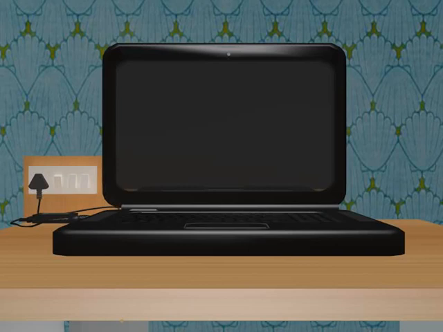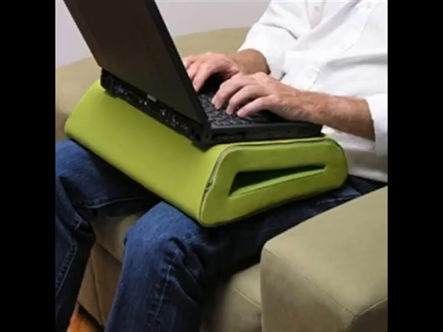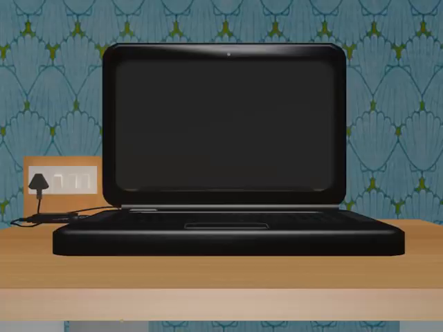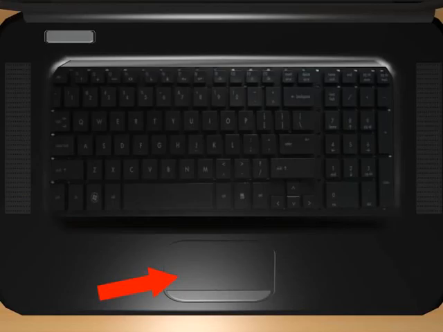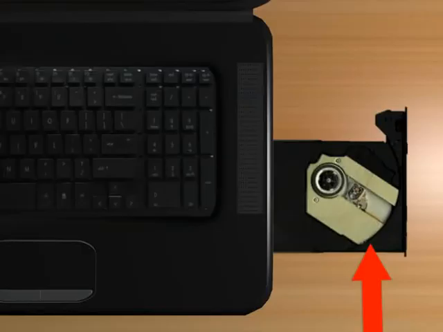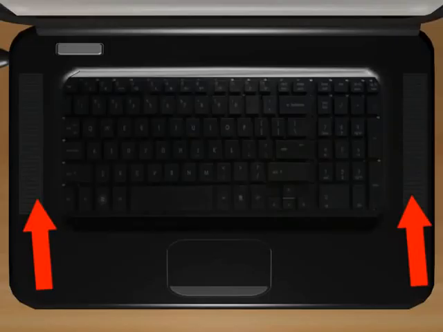Now, let us briefly look at a laptop. Laptops are portable and compact computers. A laptop is small and light enough to sit on a person's lap while in use. Hence it is called a laptop. It has most of the same components as a desktop computer, including a display, a keyboard, a touchpad, which is the pointing and navigating device, a CD/DVD reader-writer, and mic and speakers built into a single unit.